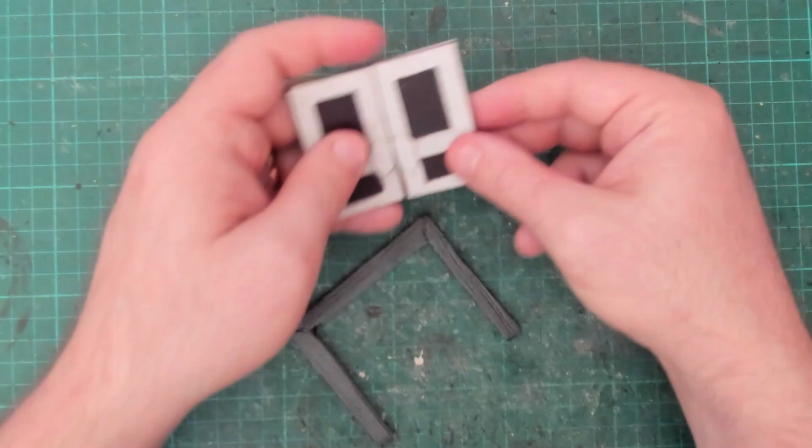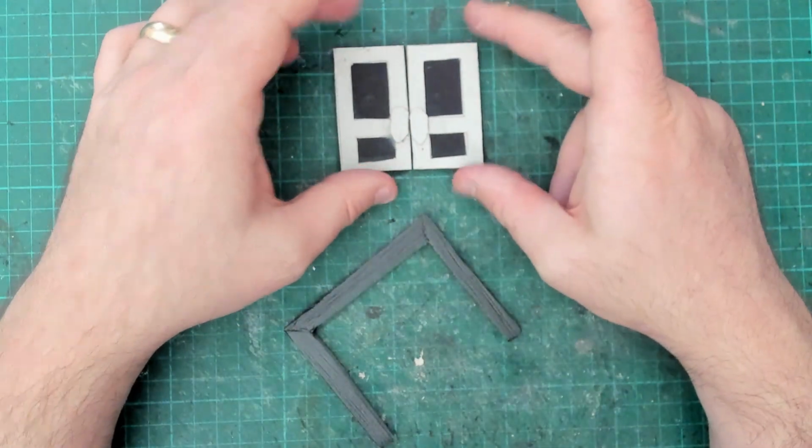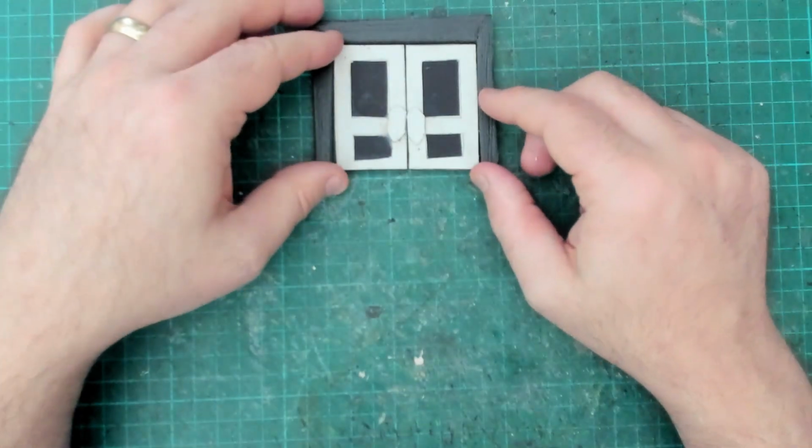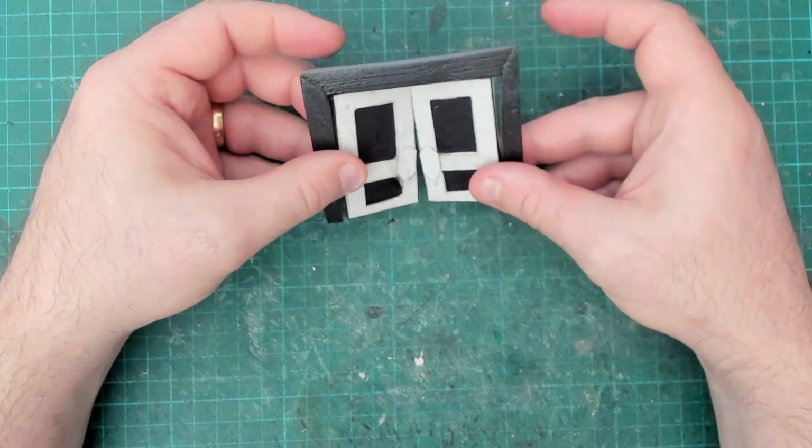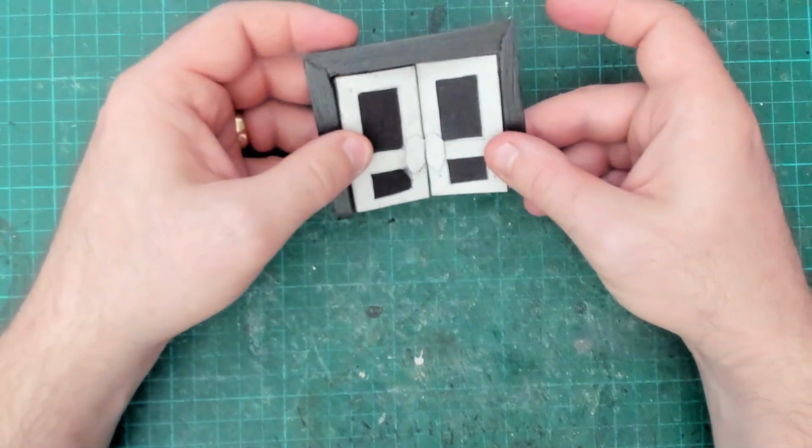Just quickly, double doors are made in pretty much the same way, and they're going to look like that. I'm going to have ringlets on, so it's going to be more like for the front doors or entrances to a grand hall, so I think that's more appropriate.